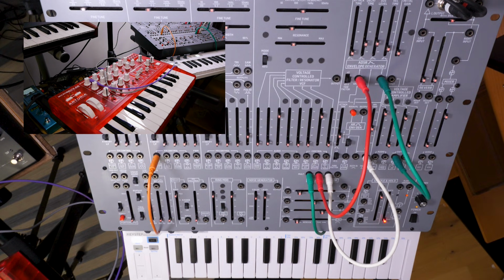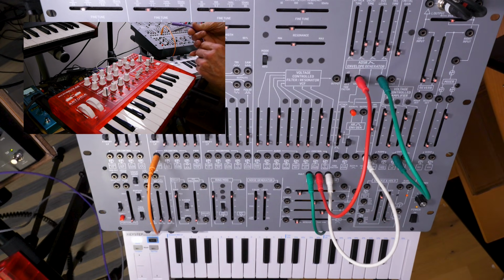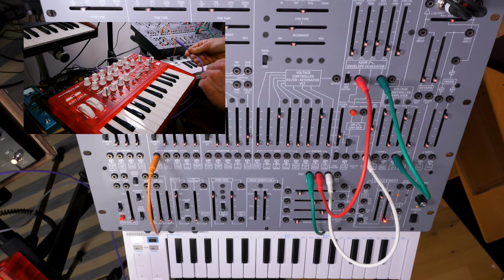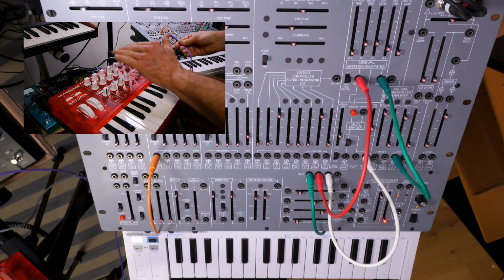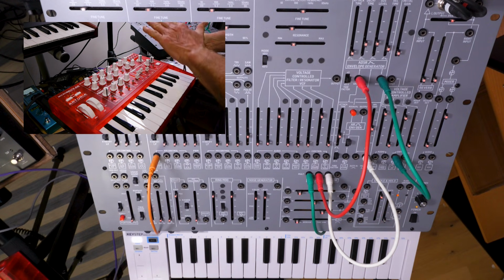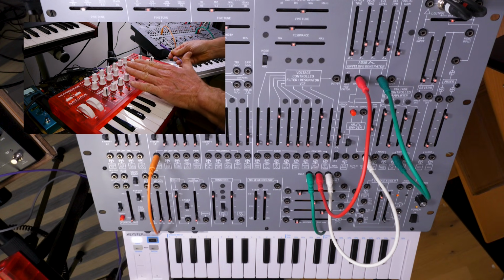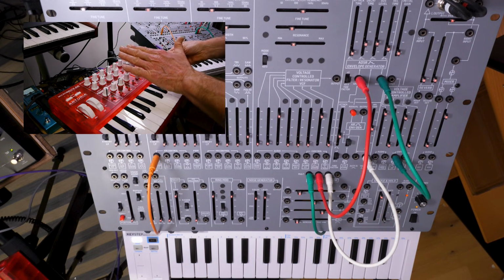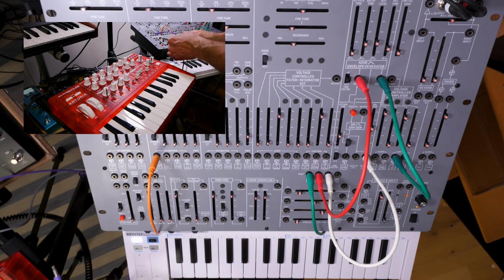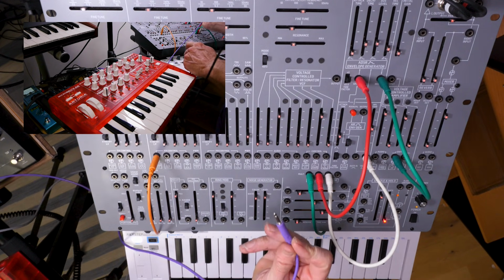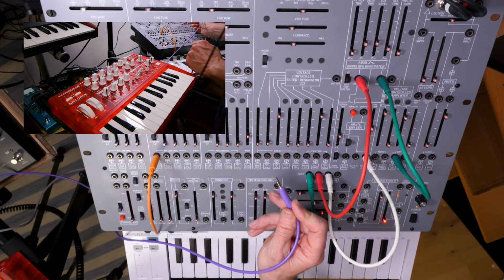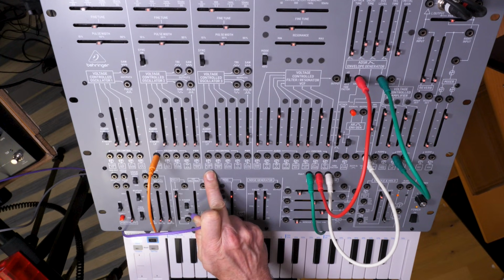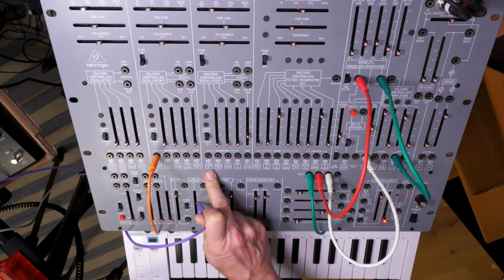So for this independent second voice, we are going to use the Arturia microbrute, just the pitch CV and the gate signal. We are not going to use any audio signal from the Arturia microbrute, just the pitch CV and the gate. So this violet cable here carries the pitch CV from the Arturia microbrute, and I plug this into the keyboard CV input slot of oscillator number 3.